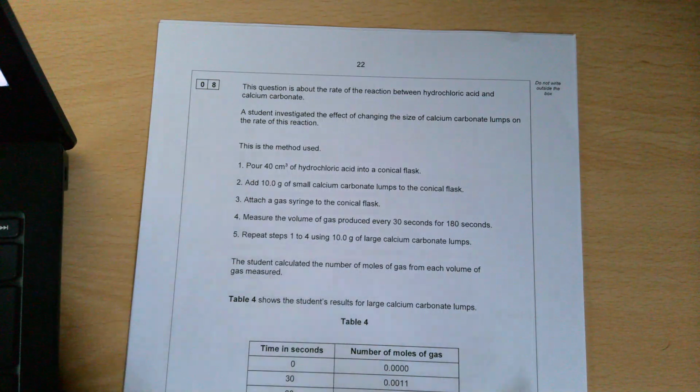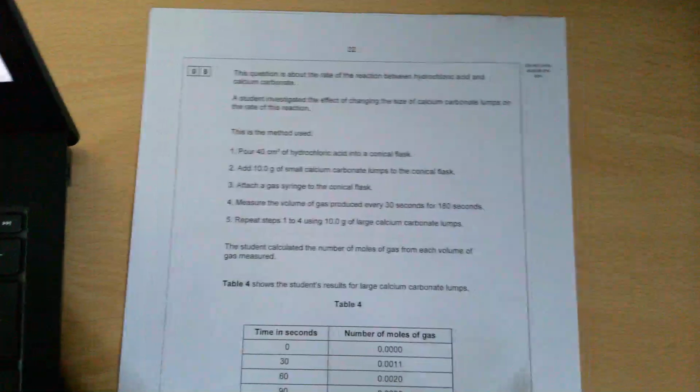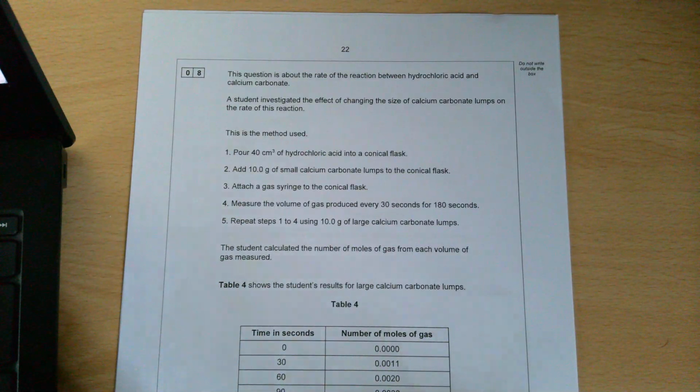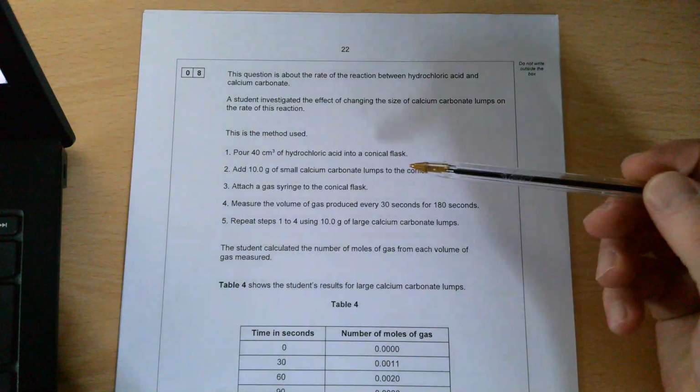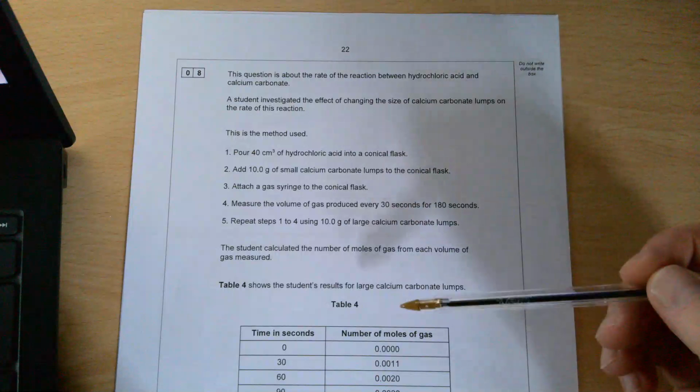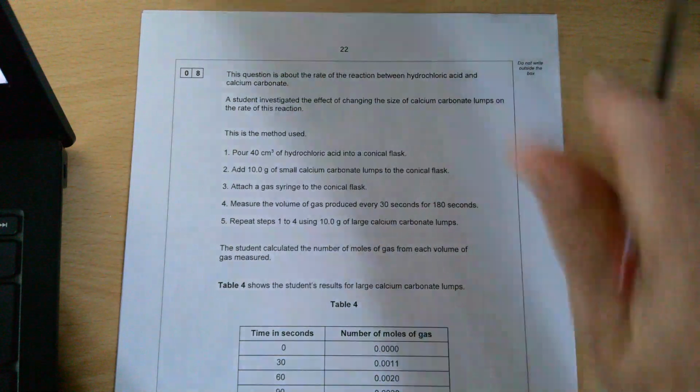Okay, this question is a rates of reaction question. This was from paper 2. It's the only question from paper 2, and obviously I'll look to put more paper 2 questions in the next mock that you do. The question, first of all, talks you through a method, so make sure you read that carefully and understand what's going on.